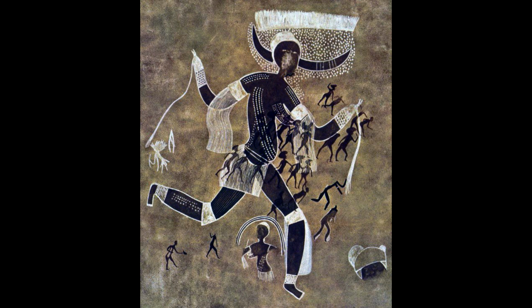And again, this is very important to remember because we'll see a lot of other works where we're going to use this term, hierarchy of scale. The deity is larger than all the other figures in the work.